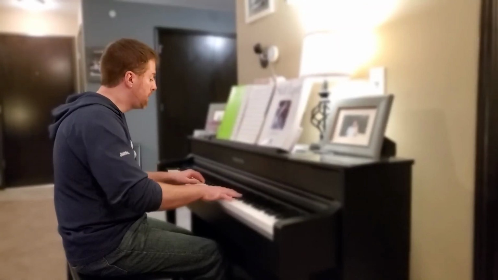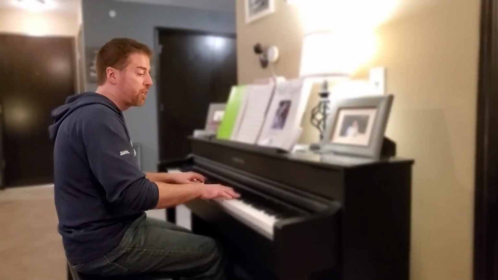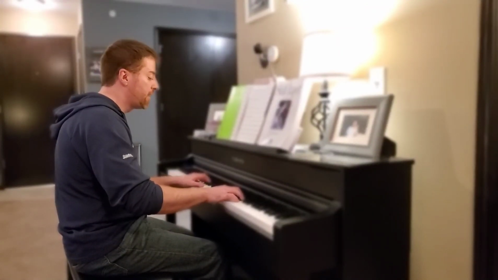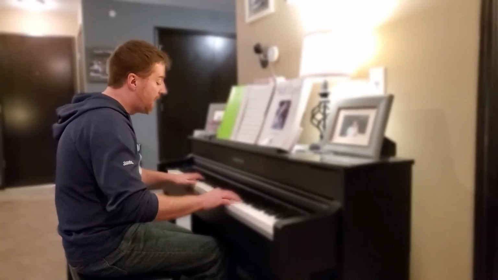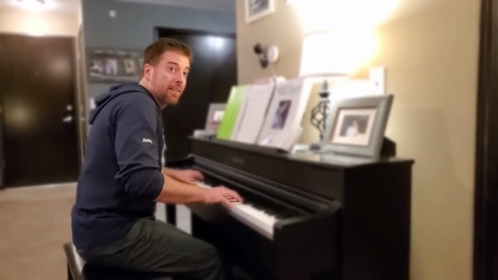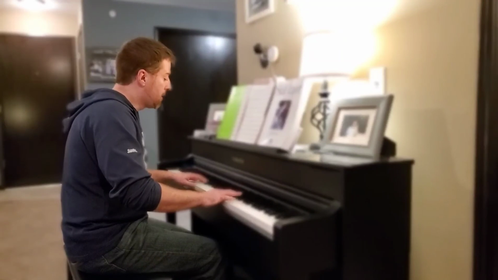Now, 1 can be in, say, an inverted position, but once we get to that 5, now we are definitely root back to root.